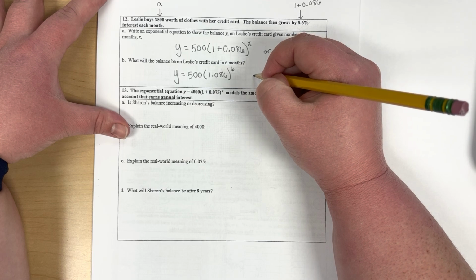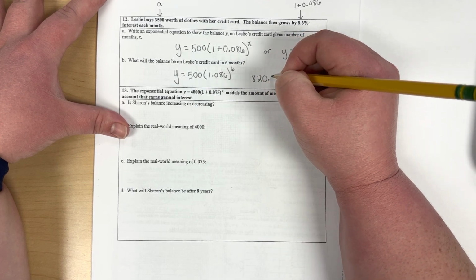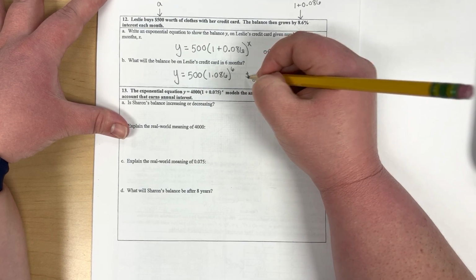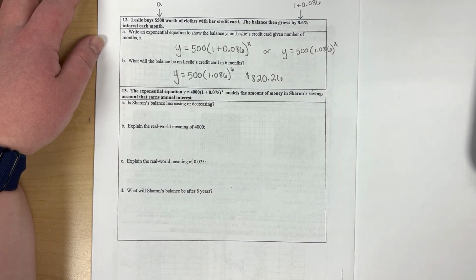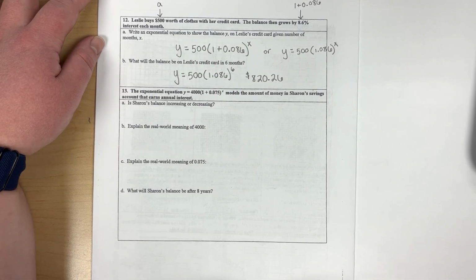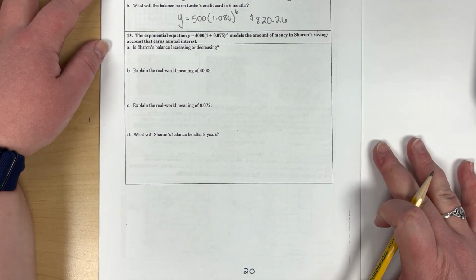So I'm going to get $820.26. That's how much money will now be on that card after 6 months, which is why it's so important to pay those credit cards down as much as you can.